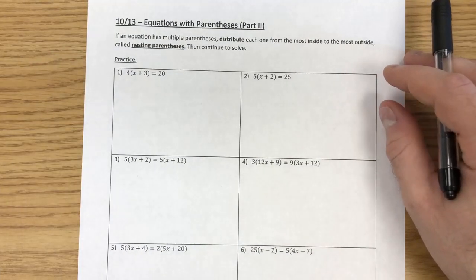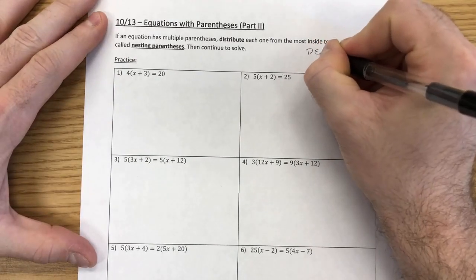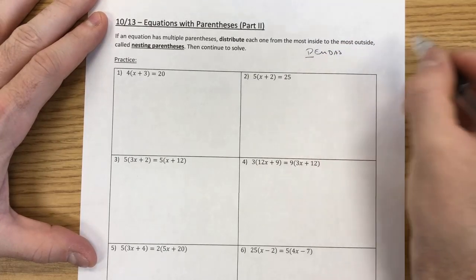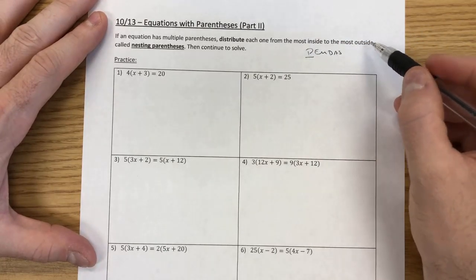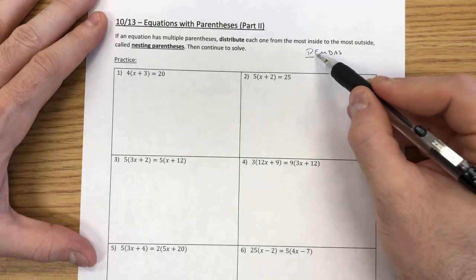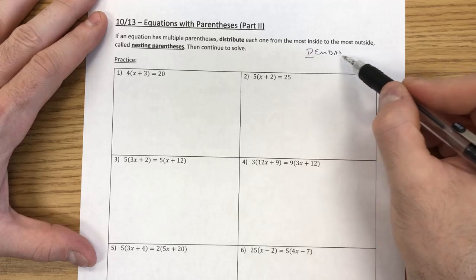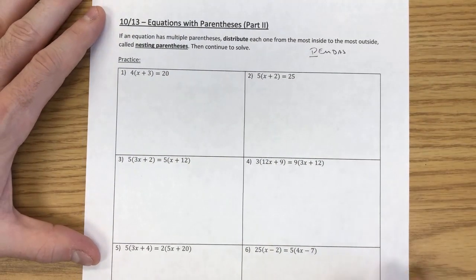And the idea behind how we're going to solve them is because of the idea of PEMDAS. The idea of PEMDAS is every time we see a set of parentheses, we restart the PEMDAS cycle. So I go inside a set of parentheses and I go through the set of operations. If I see another one, I restart and go through it a second time. So let's go ahead and get started.